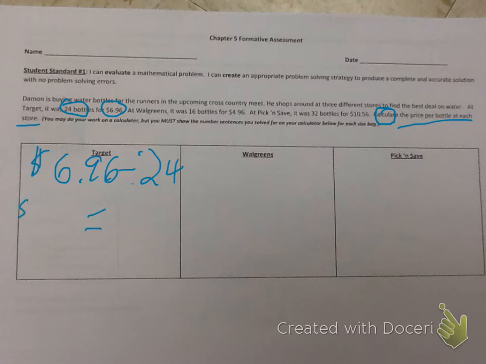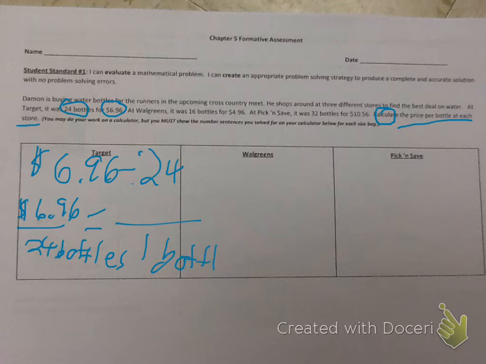So I have $6.96 for 24 bottles, and that's going to be equal to something over one bottle, because I want to see the cost per bottle. That will give me that unit rate that will tell me which is cheaper per bottle.